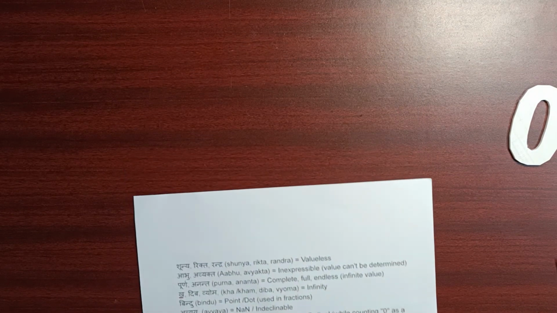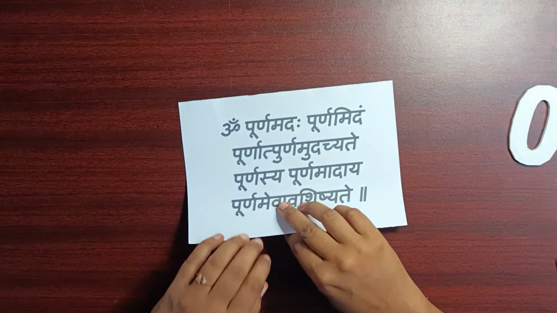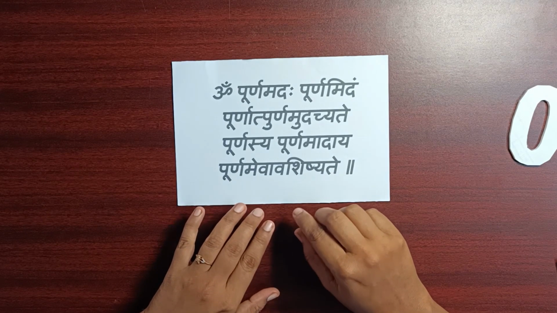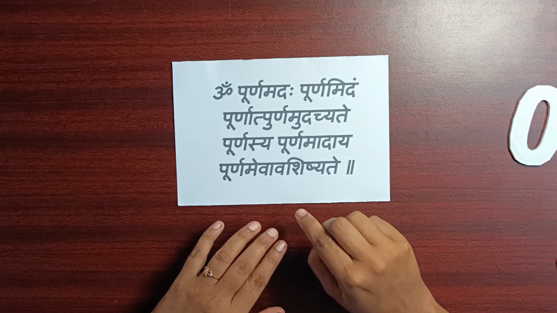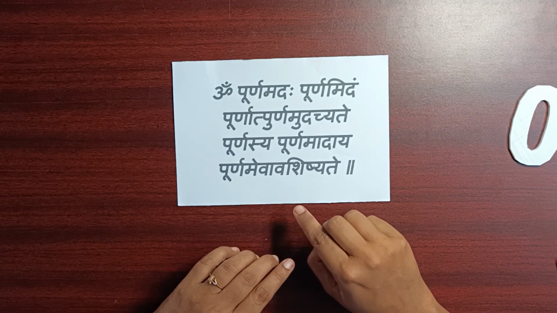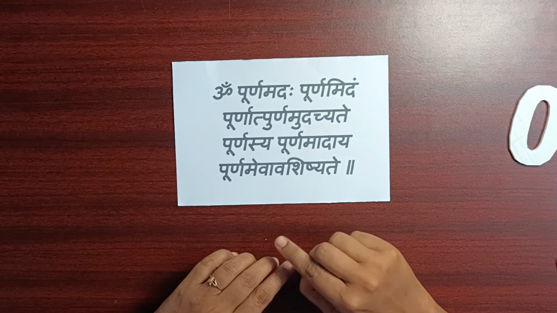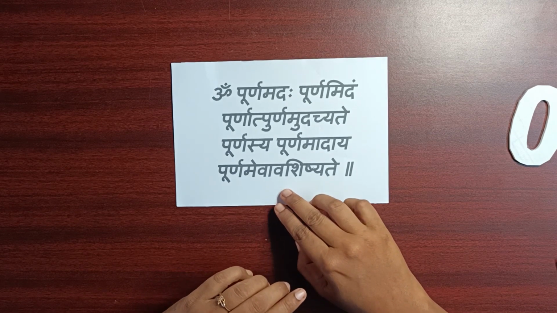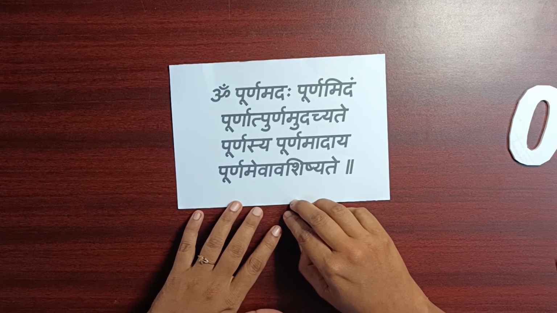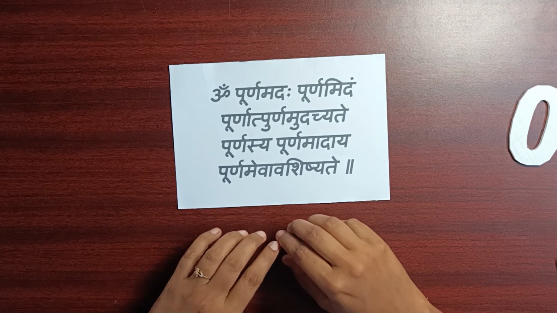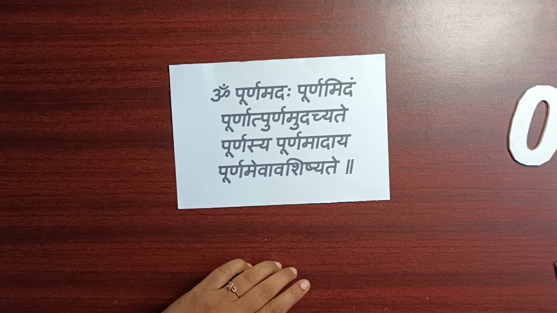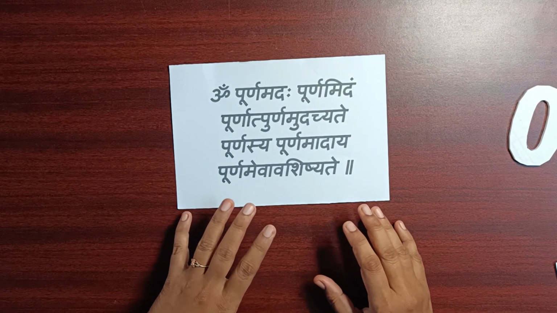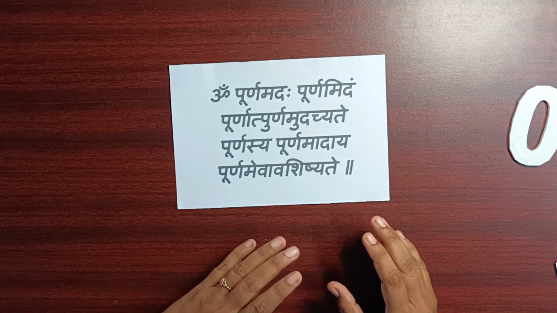Moving on to properties of 0, there is one shlok that you must have heard actually. It goes as Om Purnamada Purnamidam Purnat Purnamudachyate Purnasya Purnamadaya Purnamevavashishyate. Where does mathematics come in here, you may ask? Well, what is the only known number which will produce itself as the result on subtracting or adding itself from its value? It's 0. The literal meaning of this shlok is 0 plus 0 is equal to 0. 0 minus 0 is equal to 0.